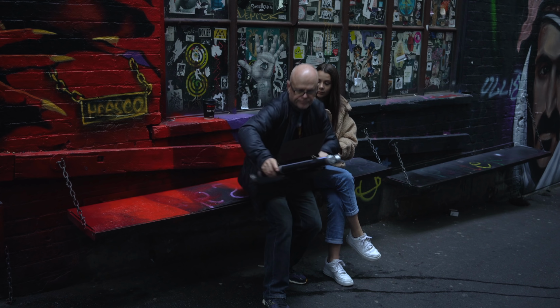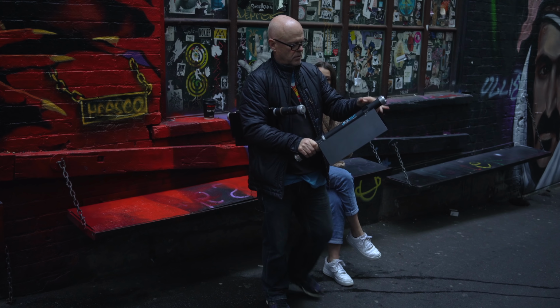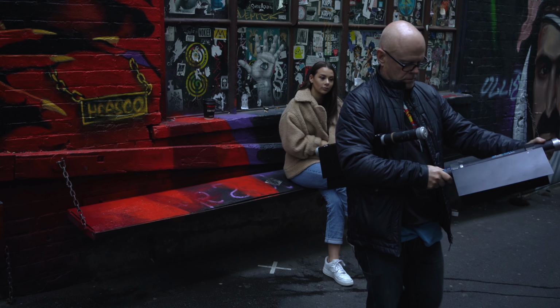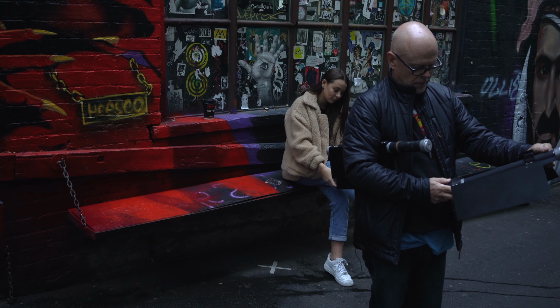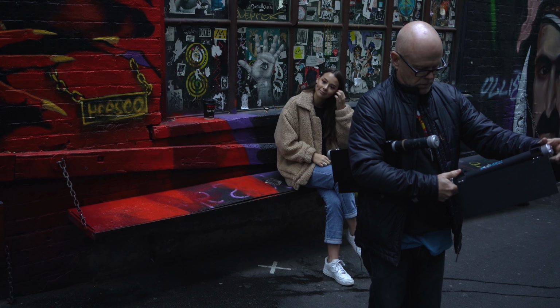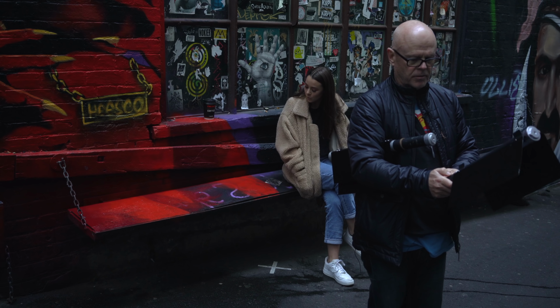Now I am using these barn doors because that way we can control the light and the spill that actually comes in. So basically what I'm going to do is this. So what I'm going to do, guys, is this. I'm going to turn this on.